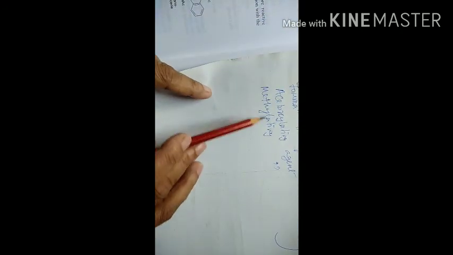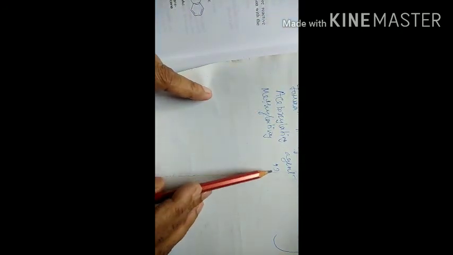So 5 different types of reaction I have discussed in today's lesson.